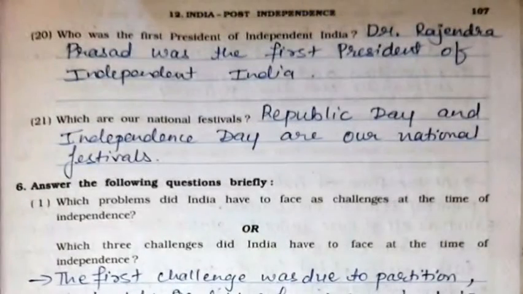20. Who was the first President of independent India? Dr. Rajendra Prasad was the first President of independent India. 21. Which are our national festivals? Republic Day and Independence Day are our national festivals.